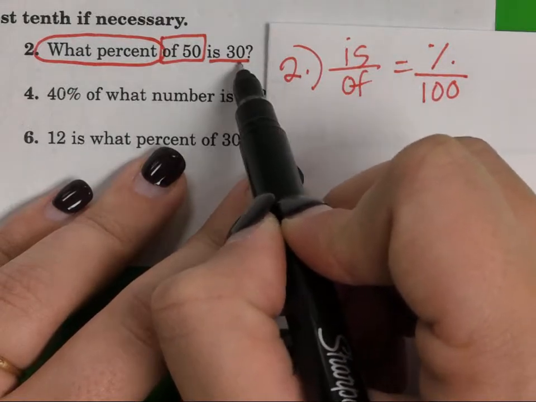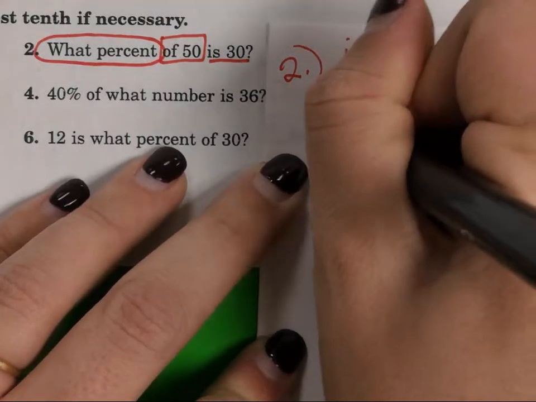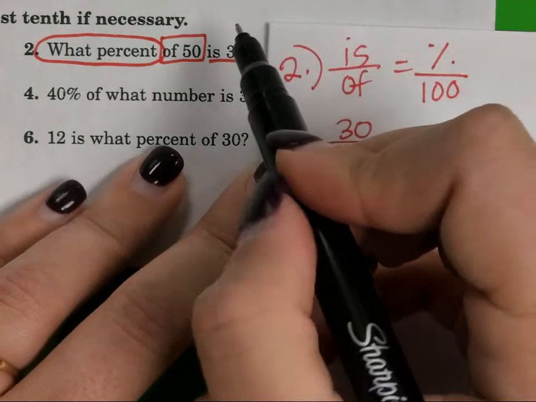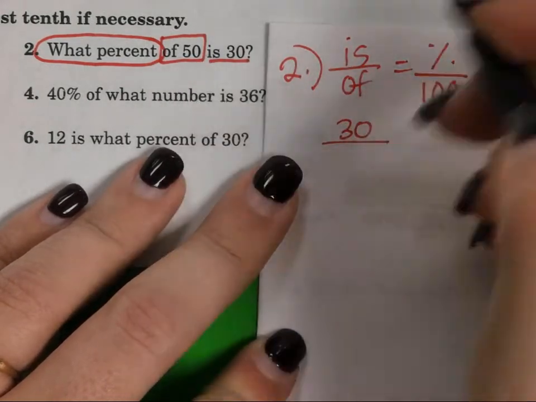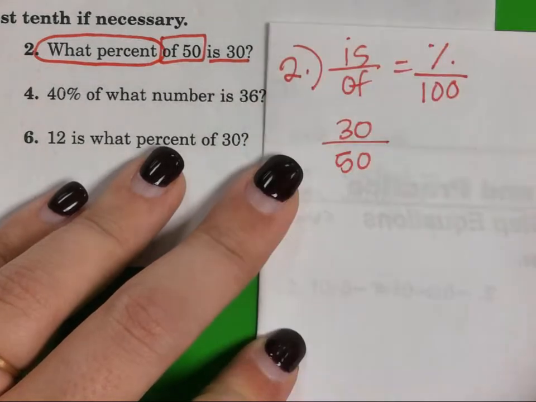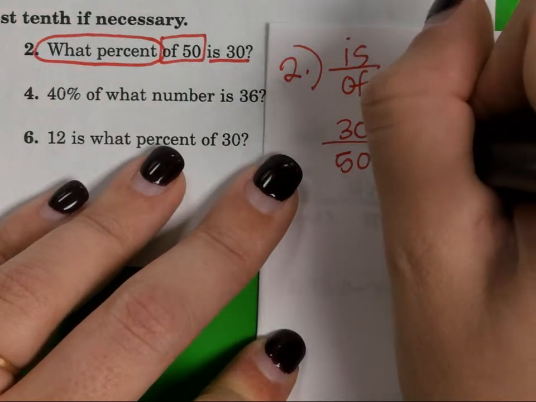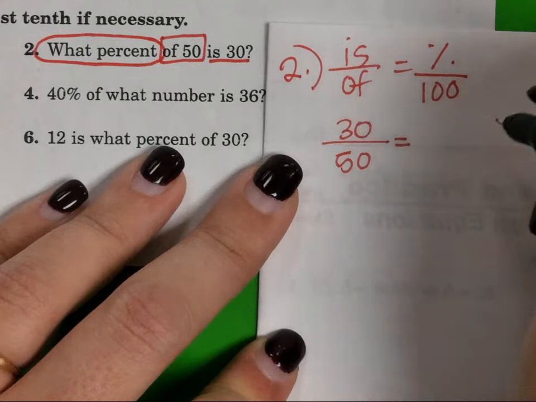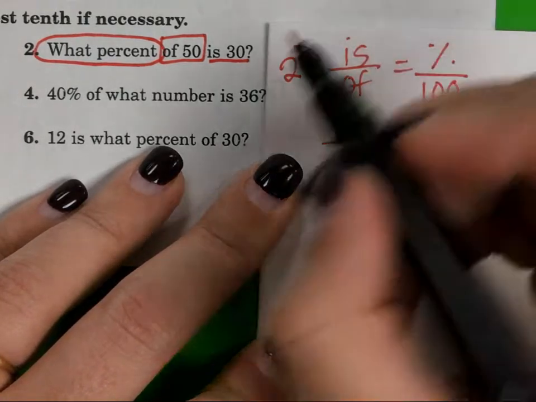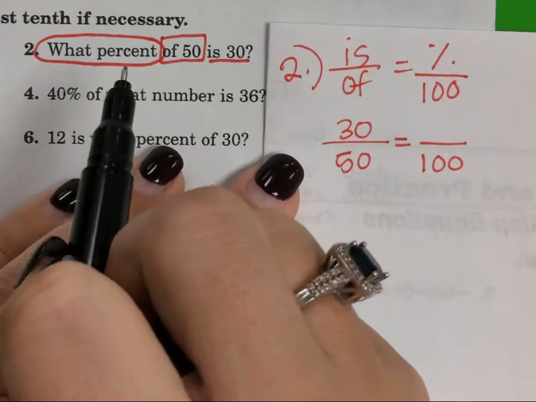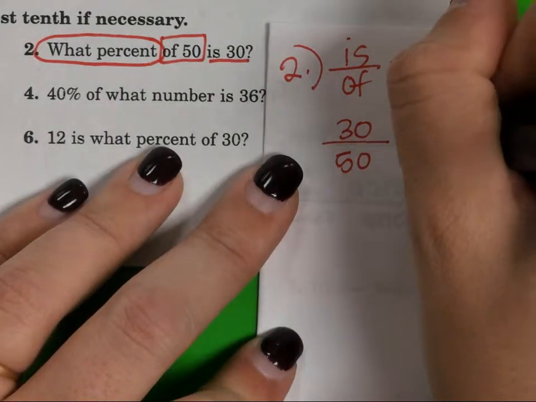So I'm replacing is with that number. What about of? Here I boxed of 50. So 50 is going on bottom. Equals, I know 100 is always on bottom. And then what percent is what I'm finding. So that's going to be my variable. Okay.